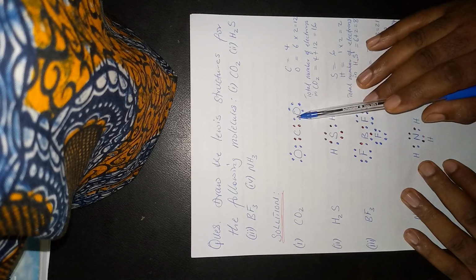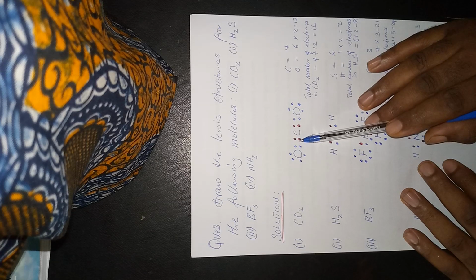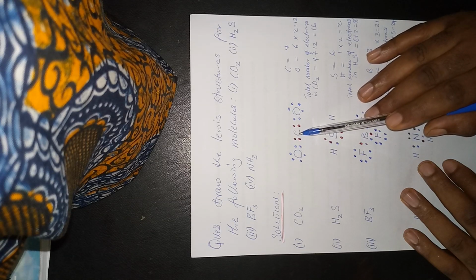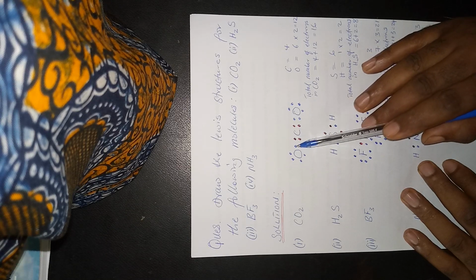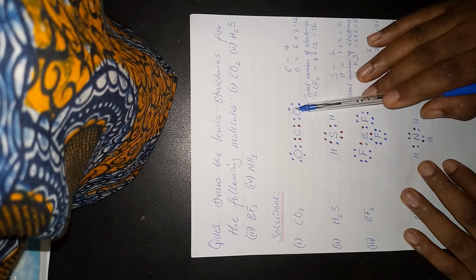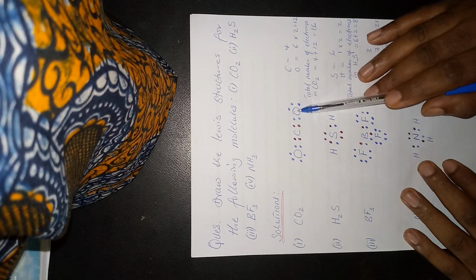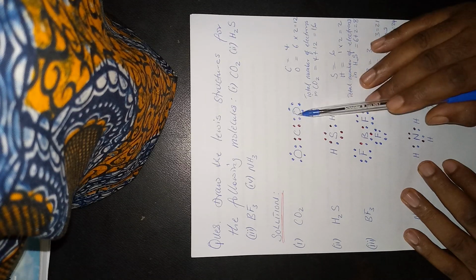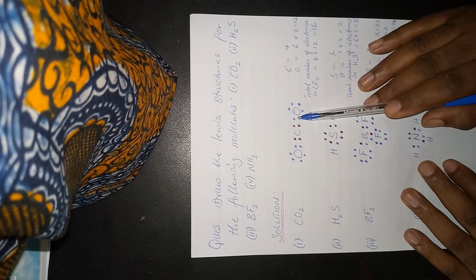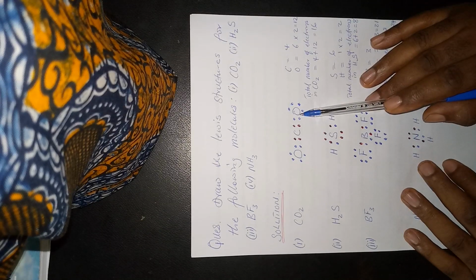to attain octet. So if you look at this oxygen atom, 8 electrons surround it. The same thing is applicable to this carbon atom. We have 8 electrons surrounding this carbon atom, which are 1, 2, 3, 4, 5, 6, 7, 8. Then the same thing to this oxygen. The electrons that surround this oxygen are 8 in number, where we have 1, 2, 3, 4, 5, 6, 7, 8. So the total number will be 16. So this is the Lewis structure for carbon 4 oxide.